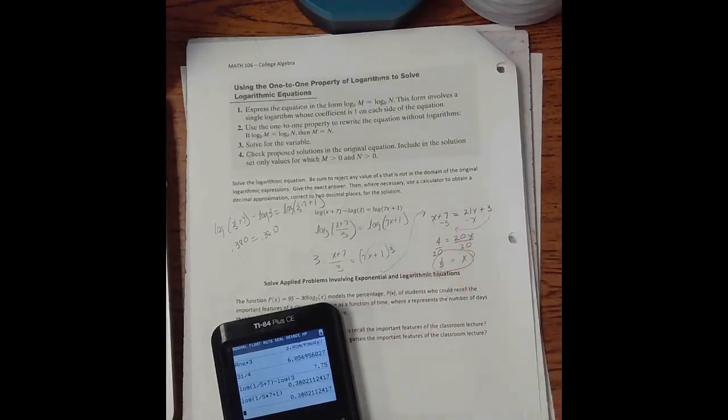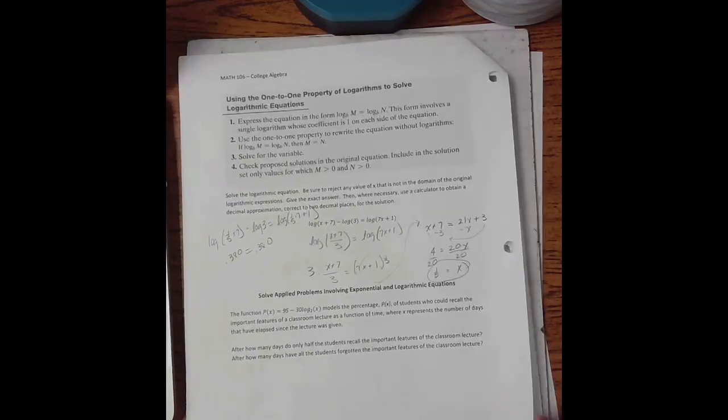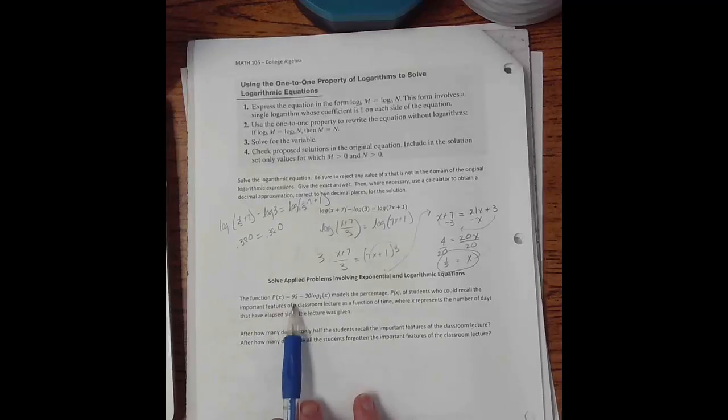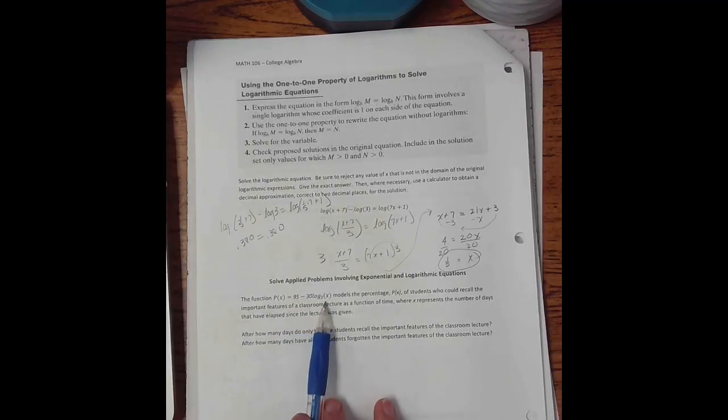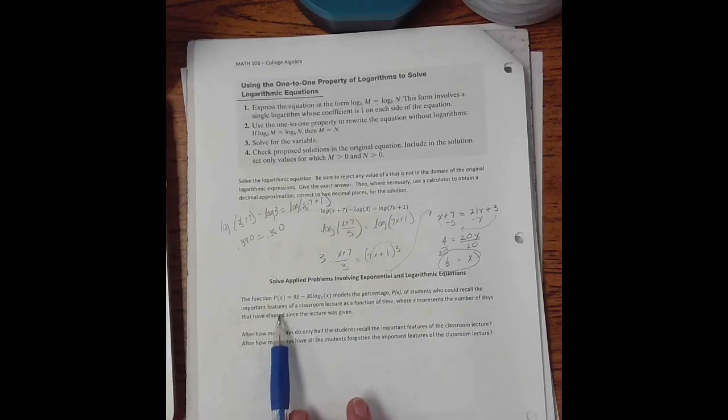All right, the last one, we're going to do some applied problems with exponential. And so in this case it says the function p of x is 95 minus 30 times the log base 2 of x. Models the percentage of students who can recall important features in the classroom as a function of time, where x represents the number of days that elapsed since the lecture was given. How many days do half the students recall the important information of the classroom, and how many days have all the students forgotten all of the important class lectures?